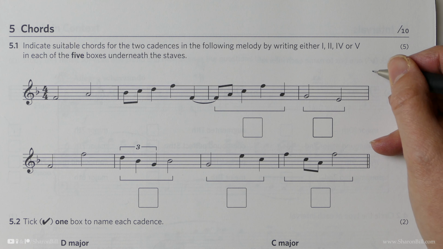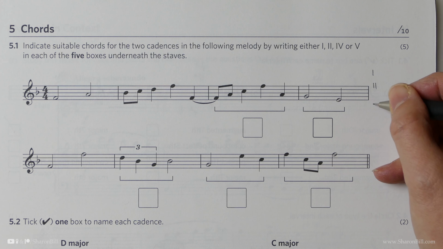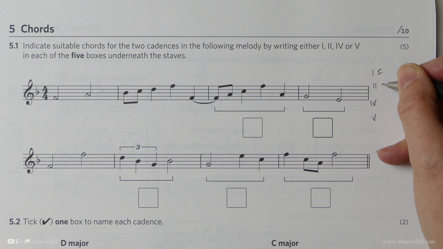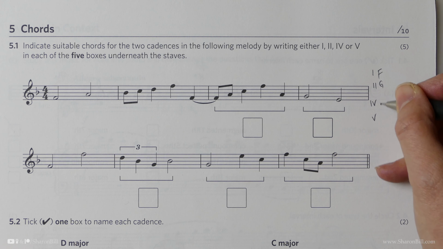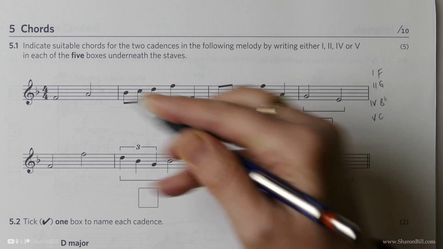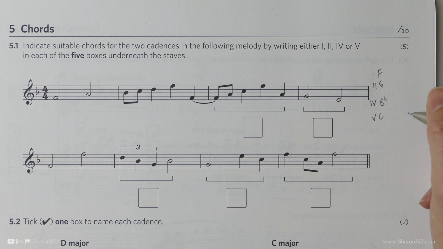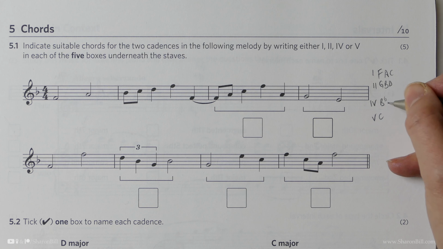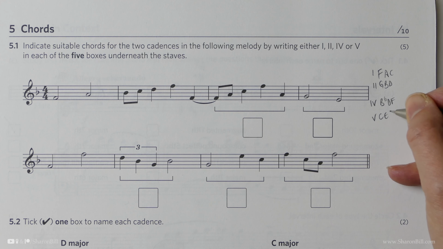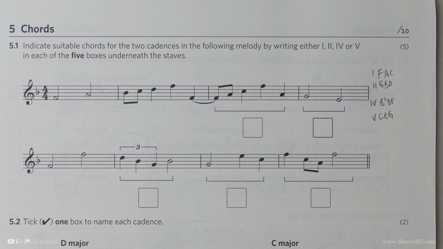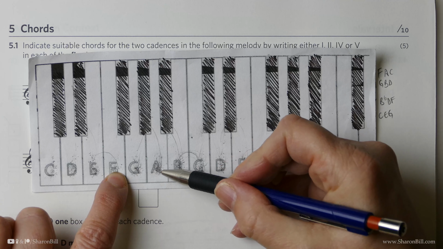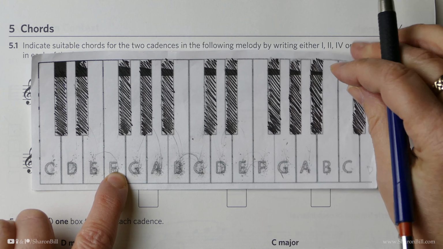So we're in F major, so we want chords 1, 2, 4 and 5: F, G, A, B, C. Of course it's B flat, but your key signature will deal with that. Build our triads: F, A, C; G, B, D; C, E, G. Build up your first, third, fifth. If you find that tricky, just refer to a piano keyboard, 1, 3, 5, and so on.